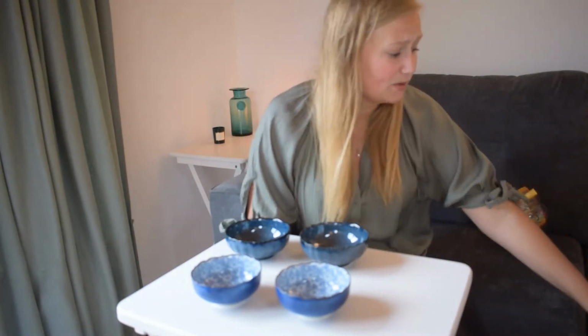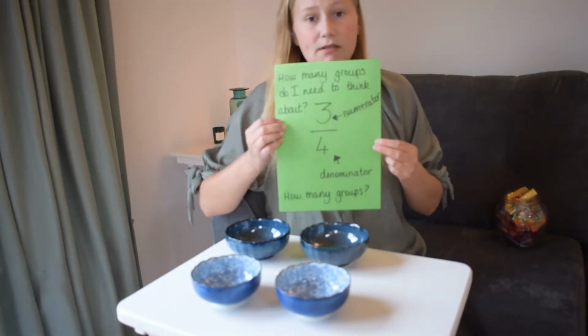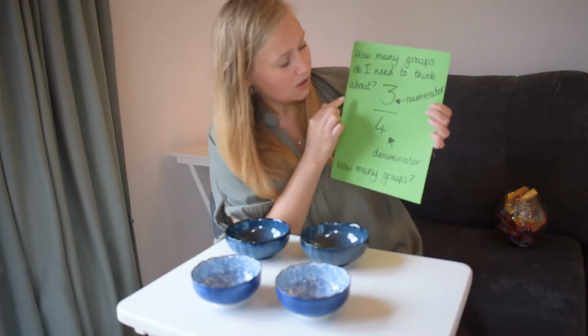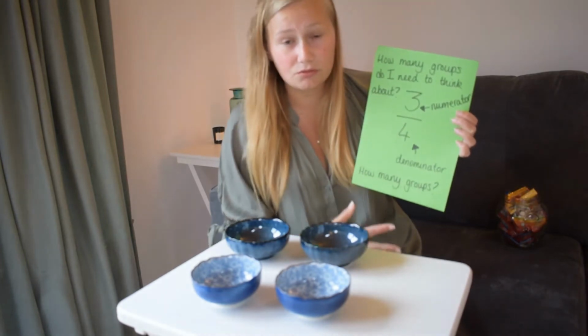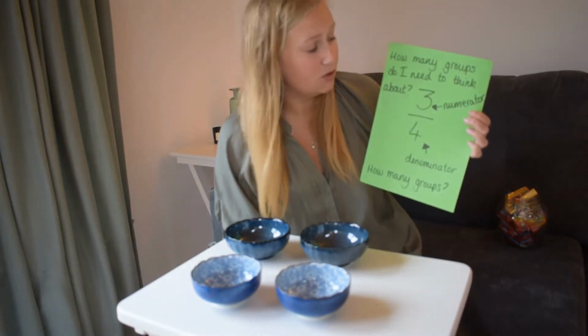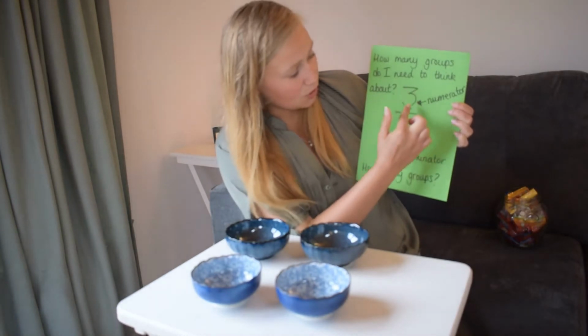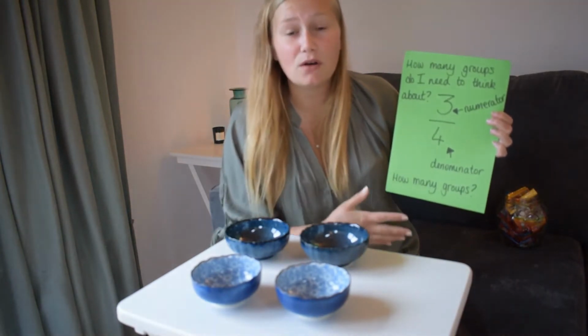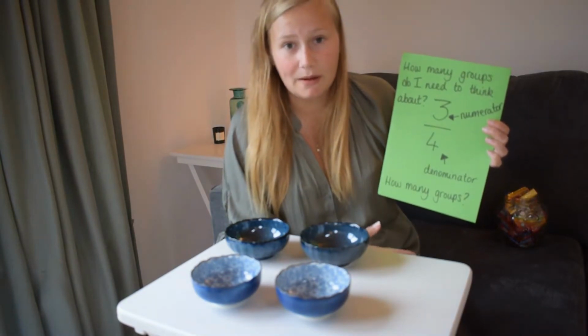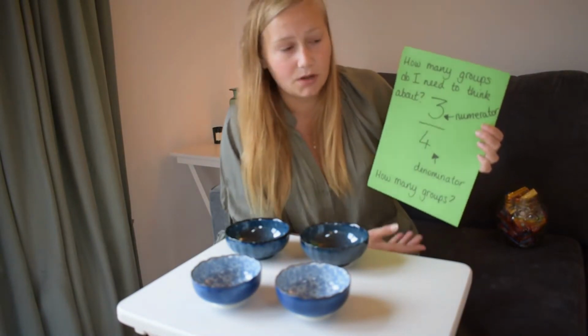Just like everything else in maths, fractions are made up of different parts. The part at the bottom is called the denominator, and that tells you how many different groups you're going to be splitting something up into. And the number at the top is the numerator, and that tells you how many of those groups you need to worry about, how many you are interested in, okay?